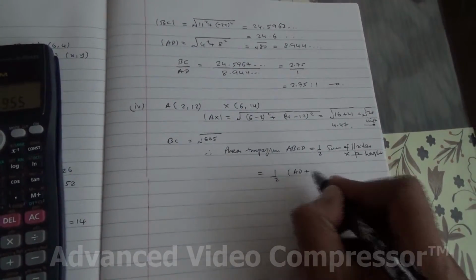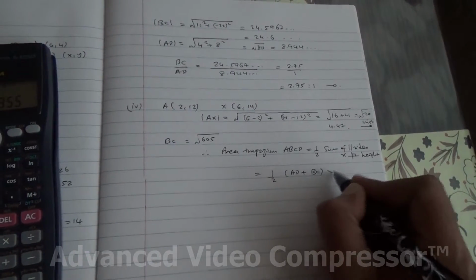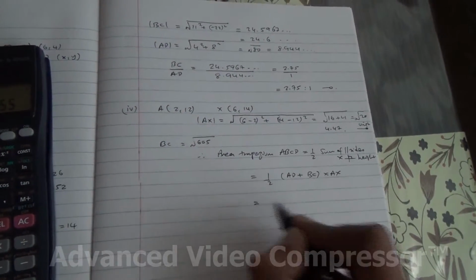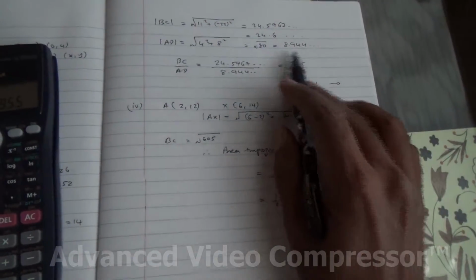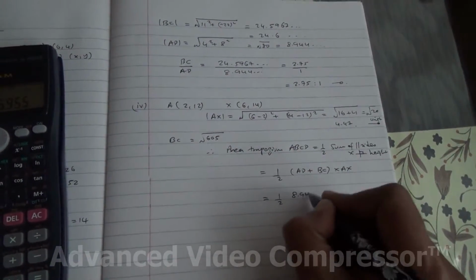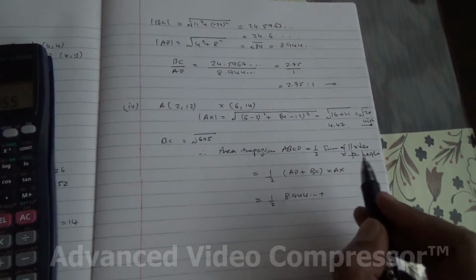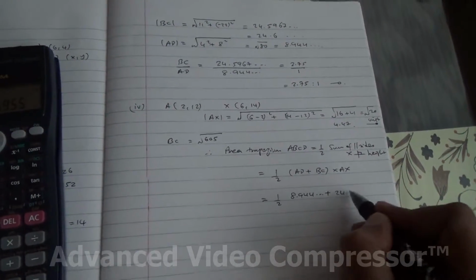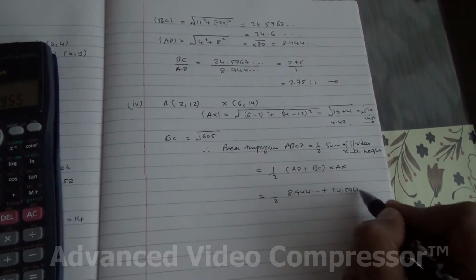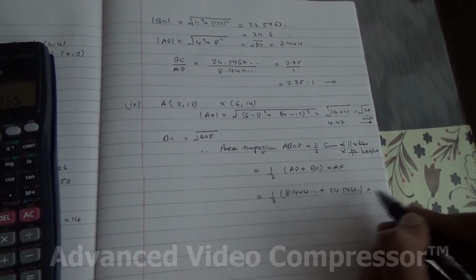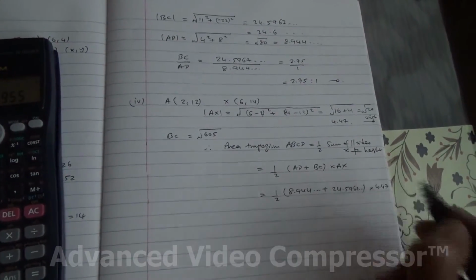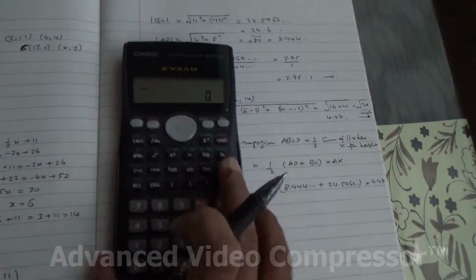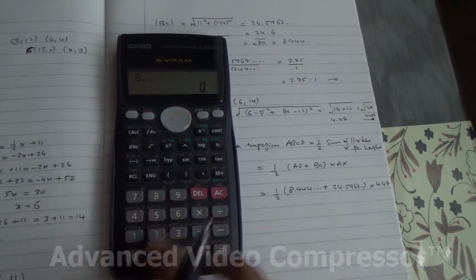We got AD plus BC times AX, and therefore I'm going to say half times AD, which is 8.944 something, plus BC, which is 24.5967 and so on, and you multiply by AX, which is 4.47. Right, so let's plug all these values into our calculator.